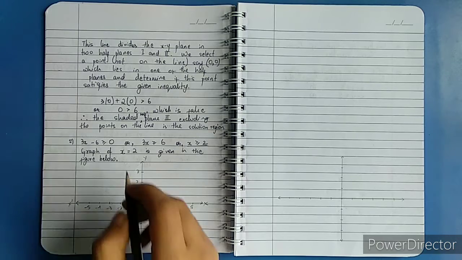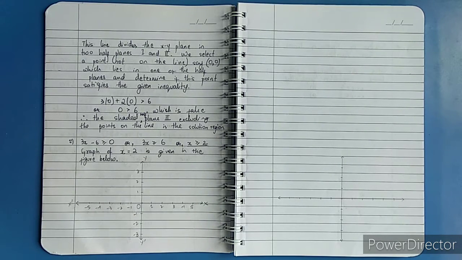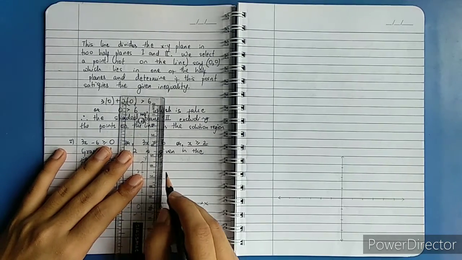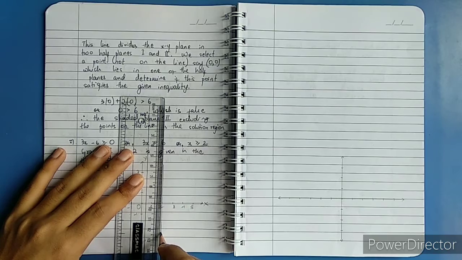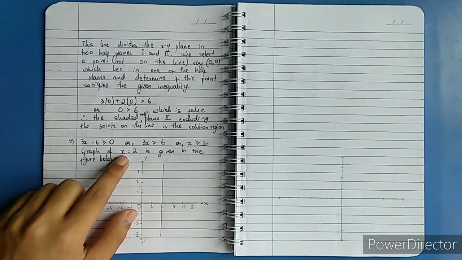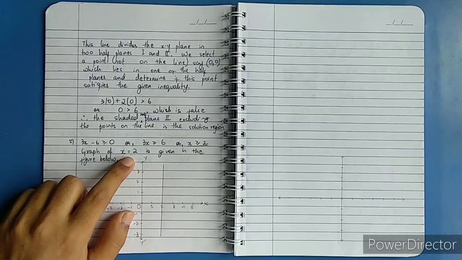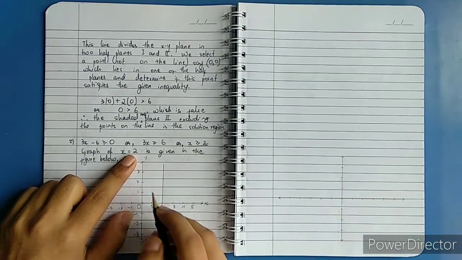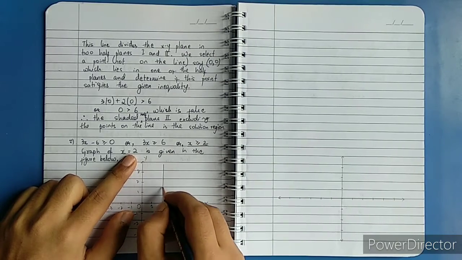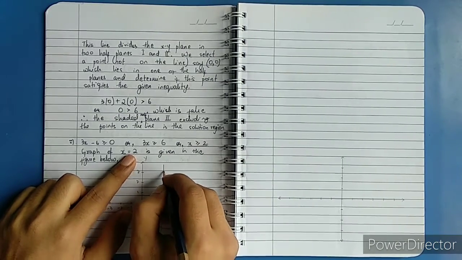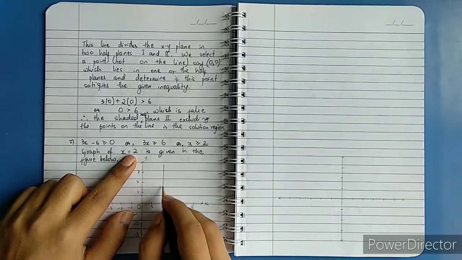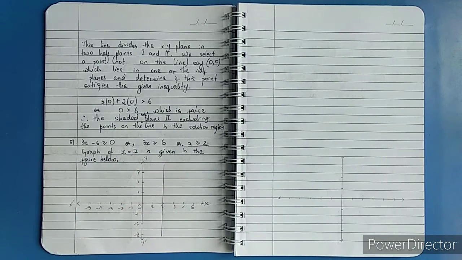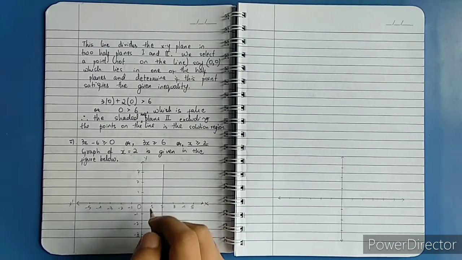Okay. So we need to plot x equals 2. x equals 2 is basically a line parallel to the y-axis passing through the point 2. Now why does this happen? Because this equation does not have any y in it. Since there is no y, whatever y value we take, the value of x is going to be 2. Whatever be the value of y, it does not matter. x is always going to be 2. Therefore we get a line parallel to the y-axis. So this is the equation of our line, x equals 2.